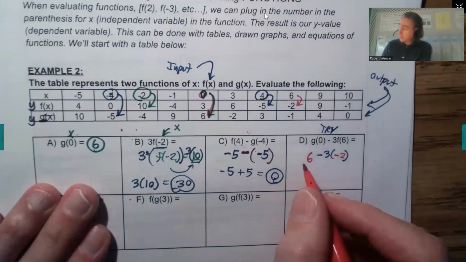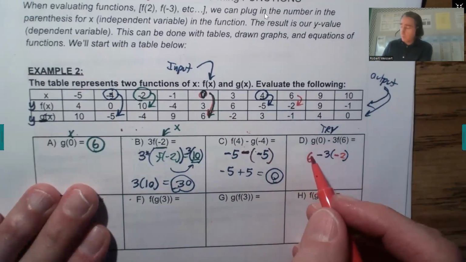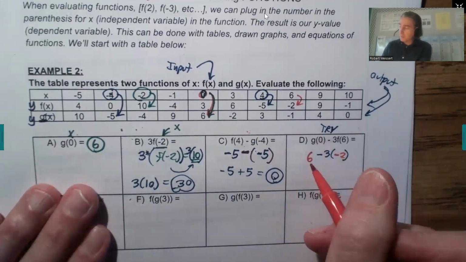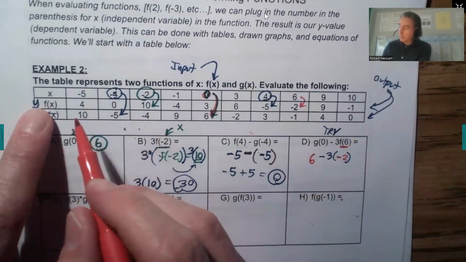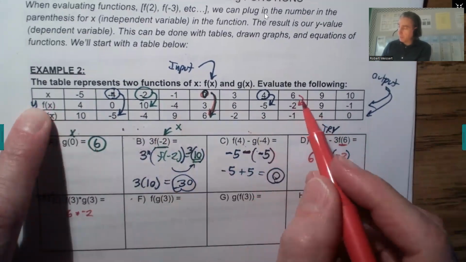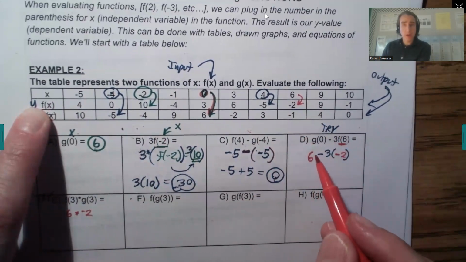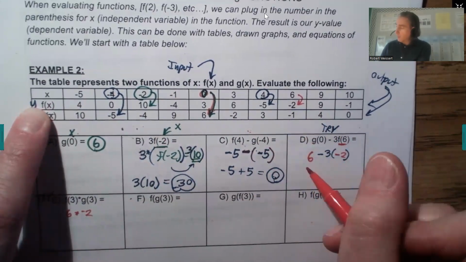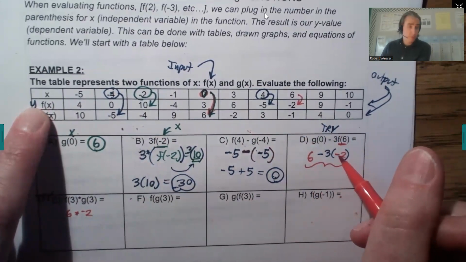Hopefully you got a chance to get this one started. If we look at g of 0 minus 3 f of 6, g of 0 we actually calculated over there. That was 6. F of 6, remember we're plugging in 6 into f, is looking at the f row. 6 will give you -2. And then that 3 is going to be multiplication. So 6 minus 3 times -2. If you put that all in your graphing calculator or Desmos, that'll give you an answer.